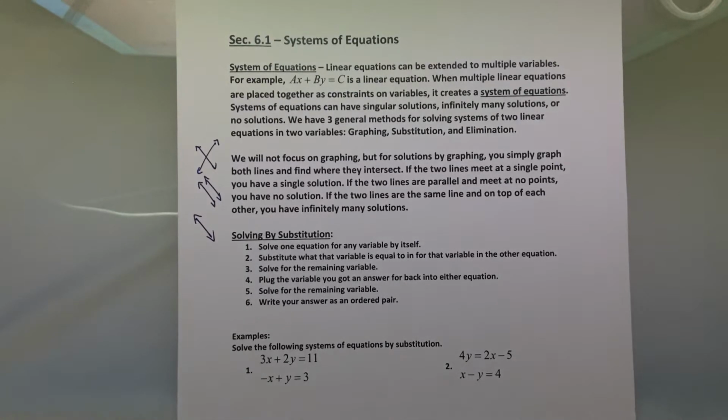To solve using substitution, you take the easiest equation you can find to get a variable by itself. Then you substitute what that variable is equal to into the second equation. Once you get a solution for one variable, you solve for the remaining variable by plugging back in. And then you write your answer as an ordered pair.